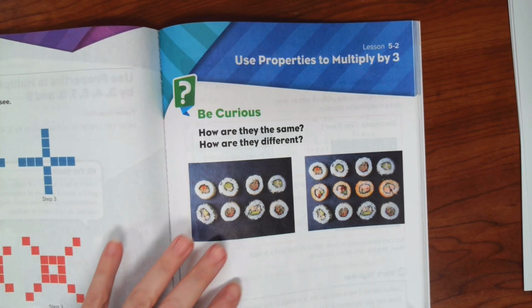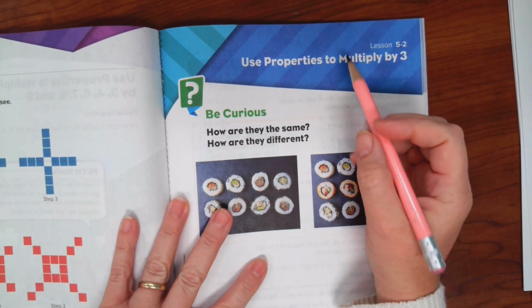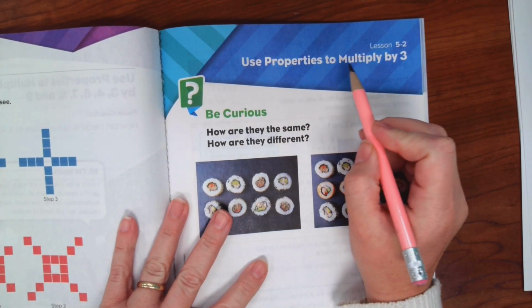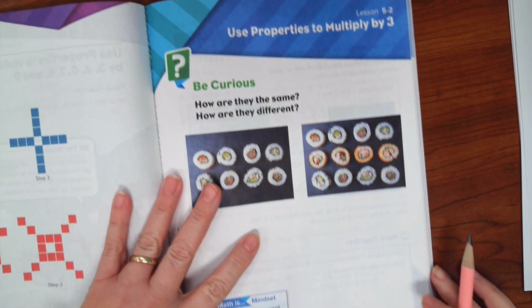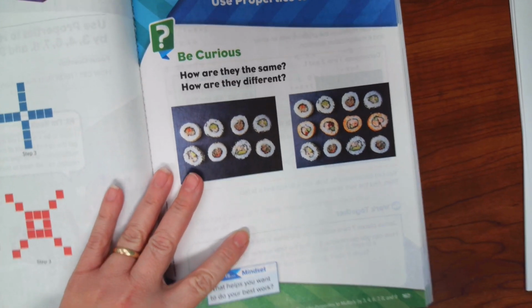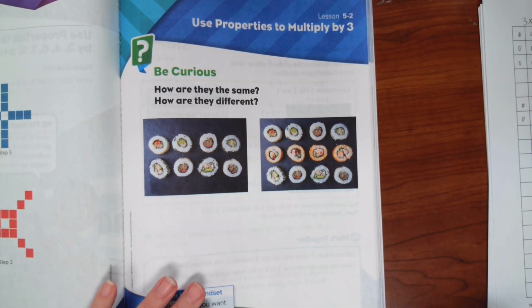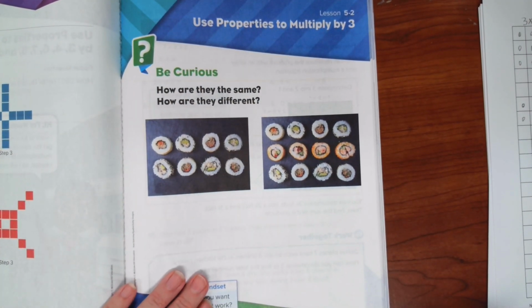Alright, ladies and gentlemen, today you're going to use your math paper, and it's lesson 5-2. Use properties to multiply by 3. We're going to start on page 167. We're going to start with how are they the same and how are they different? How are they the same and how are they different?